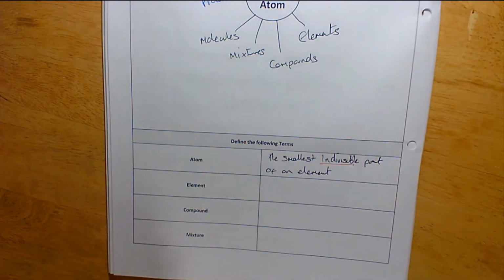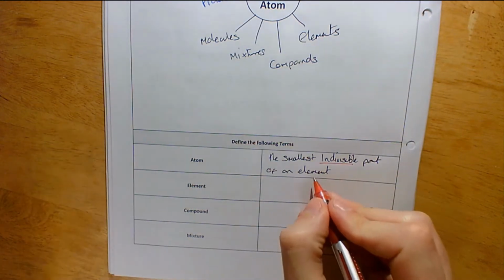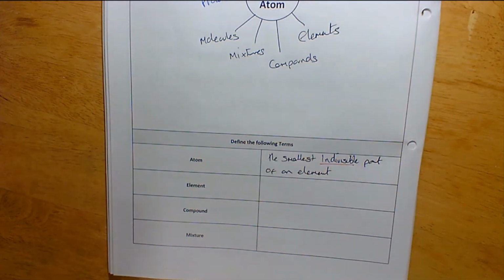Now, what's weird about this is that atoms can be broken up. They can be broken down into smaller subatomic particles, but as soon as you do that, they are no longer an element. So when we're talking about atoms, they are the smallest indivisible part of an element, because as soon as you break it down into its protons, neutrons, and electrons, they're now subatomic particles. They're now no longer unique to that element.